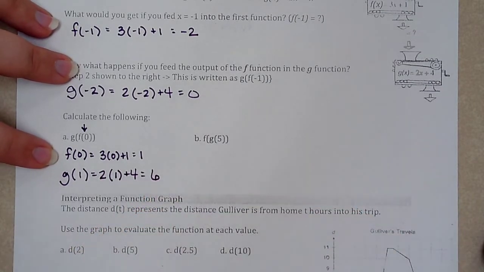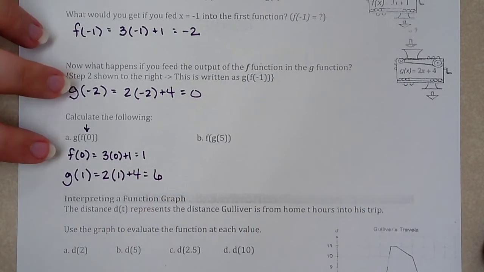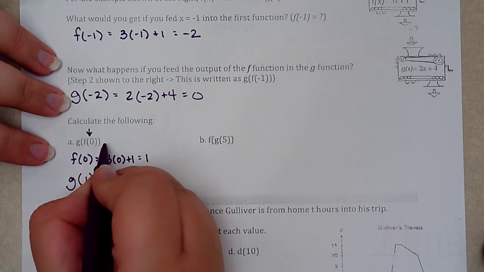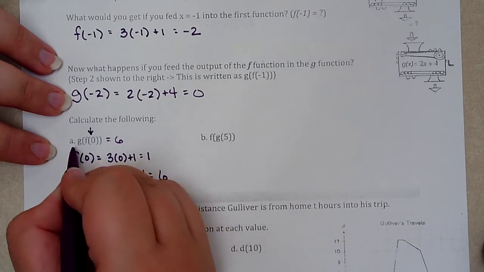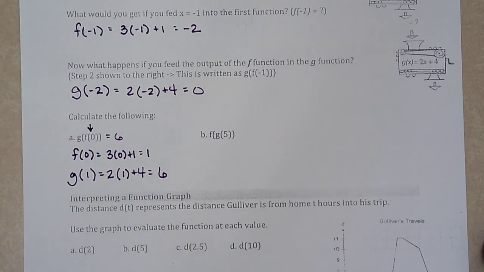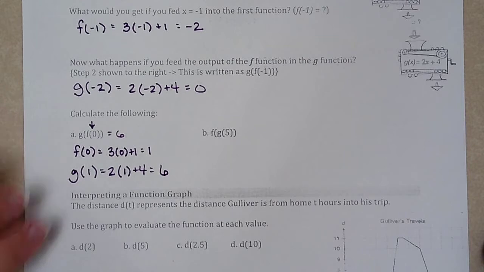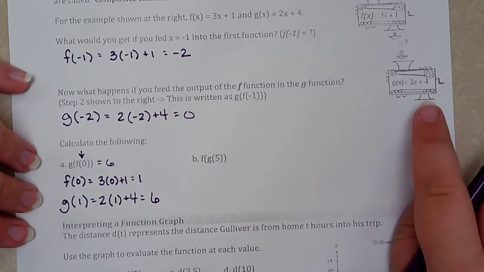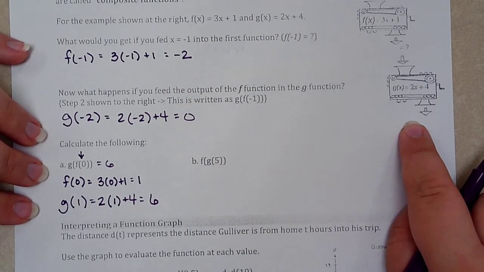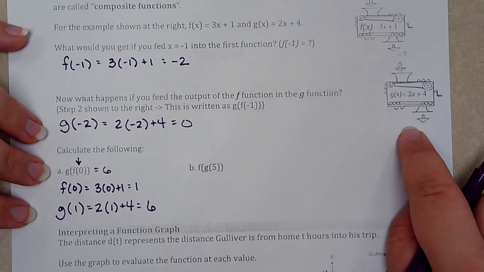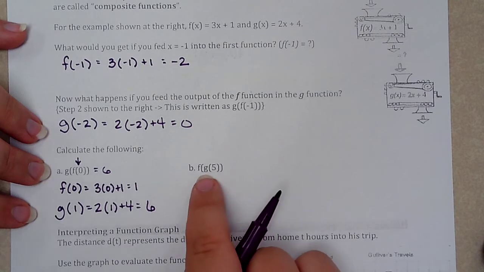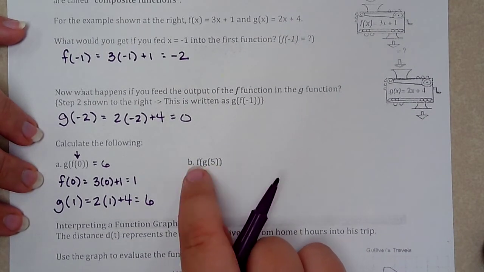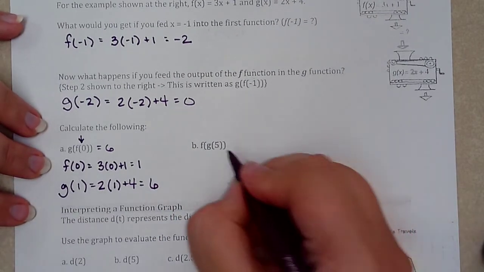If you want to write your answer without all of the work, I often say write g of f of 0 equals 6, and then circle that. I'm not going to do it for the sake of space right here, but you can see what that would look like. Now, I might not give you the machines in order. I may just give you two functions right next to each other and say you have to do them in a different order. So let's do g of 5 and then do f of g of 5.